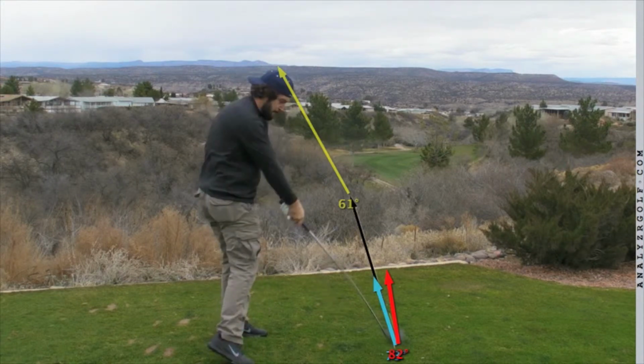The black arrow represents the initial starting direction of your ball flight. The yellow arrow represents the curved direction away from that starting line. The blue arrow represents where the face was pointing at impact, which created the black line. And the red arrow represents the path direction of the club head. And because the path was slightly to the right of the face direction, then the ball would curve slightly left.